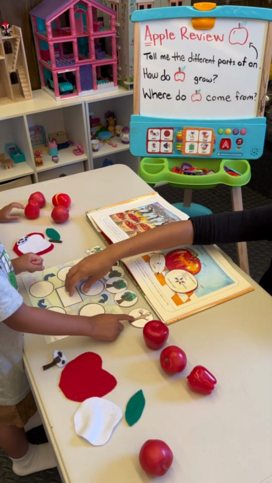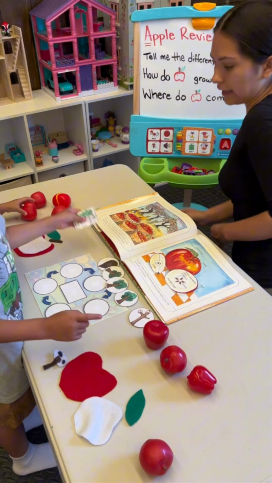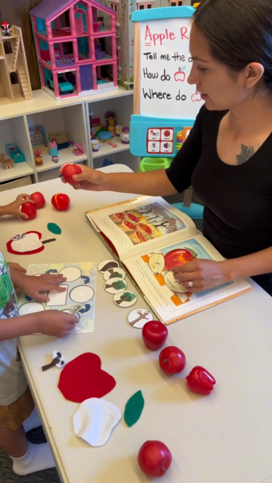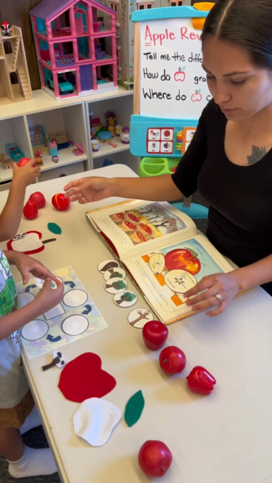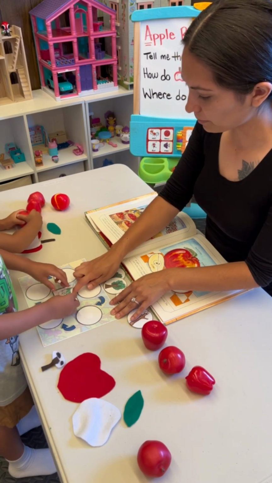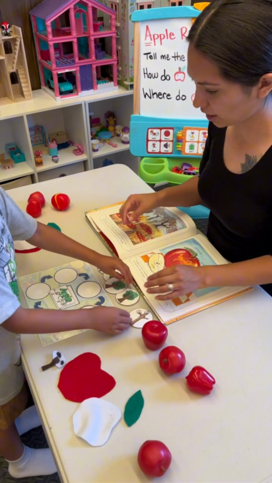You want to do this one? You guys want to learn about or review the life cycle of an apple? This is an apple, yes. These are apples. We got lots of apples on here. So right here, put it in the center. Apple life cycle. Good job.